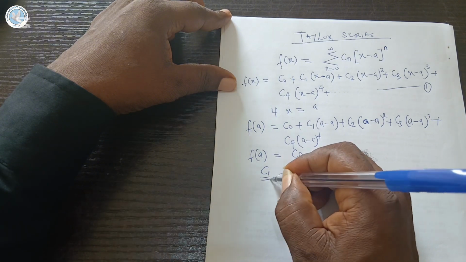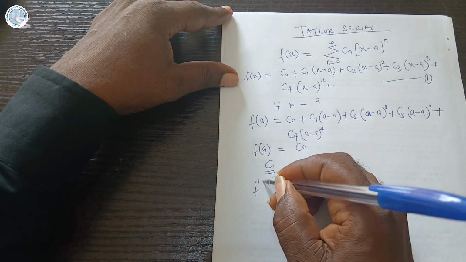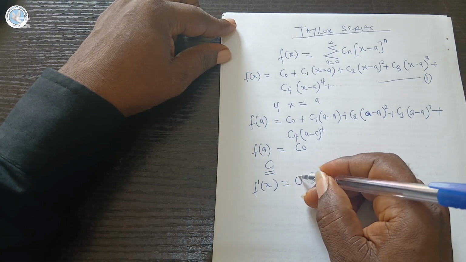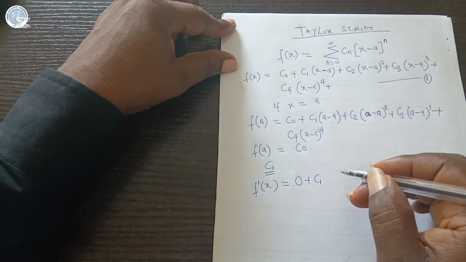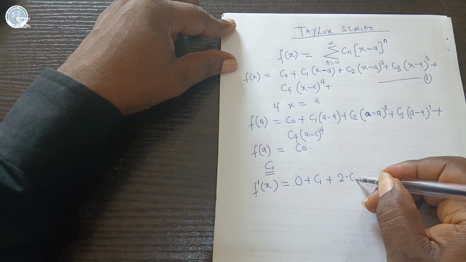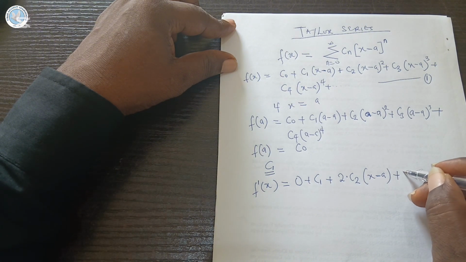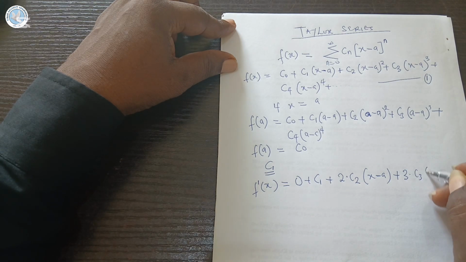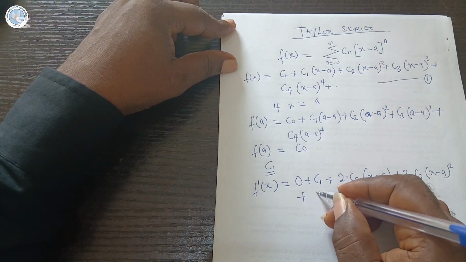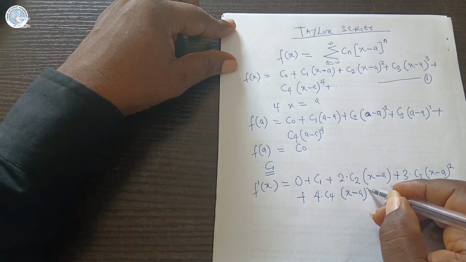So we further look for the coefficient c1. How do we look for this? We differentiate the equation. f prime is going to be equal to: c0 is going to be 0 because it's a constant, we have c1 plus 2 dot c2 into x minus a, plus 3 dot c3 into x minus a raised to the power of 2, plus 4 dot c4 into x minus a cubed.